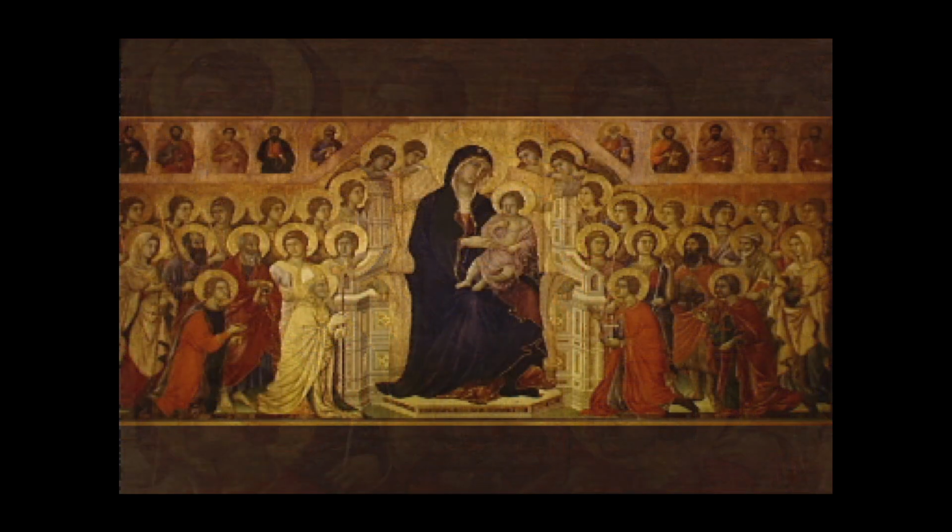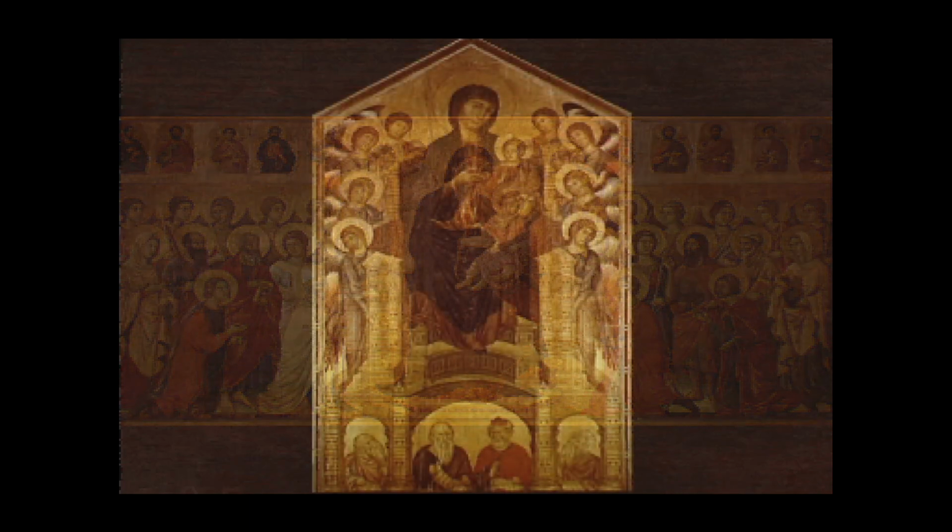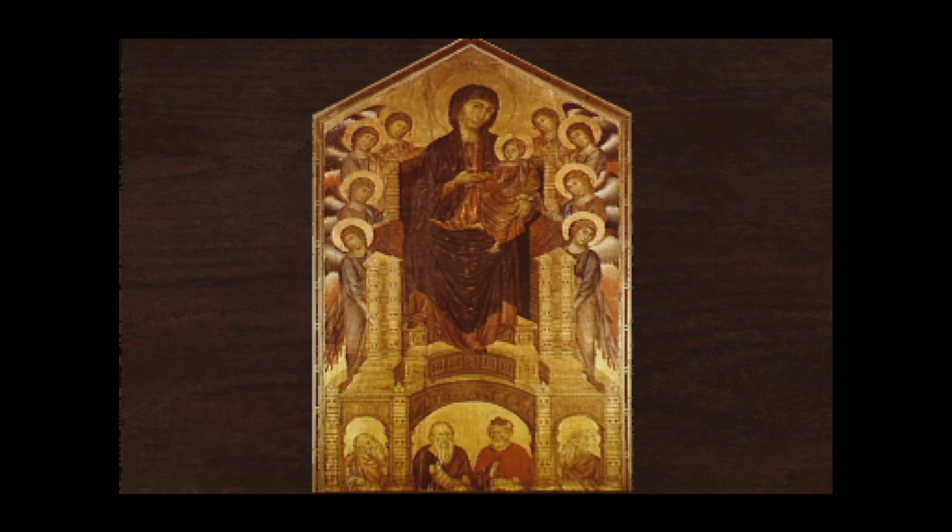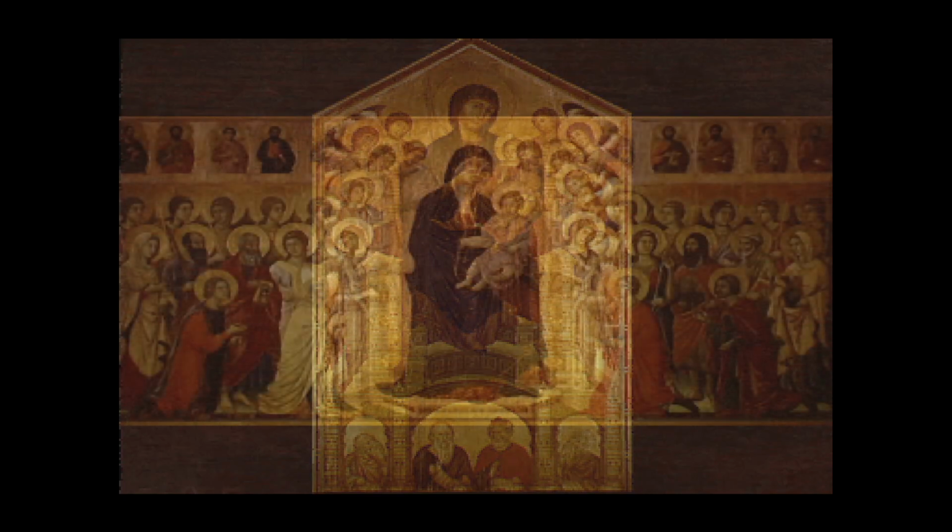To truly understand this new elegance and sweet grace so typical of Duccio's art, compare this scene with the Madonna enthroned by Cimabue, painted only 20 years before in the Byzantine style.